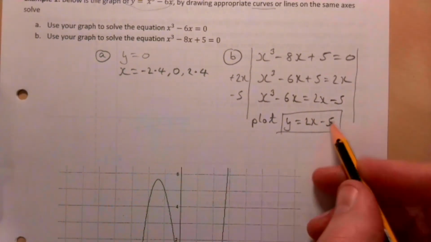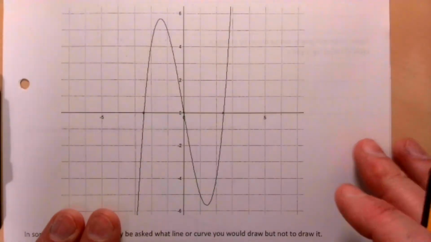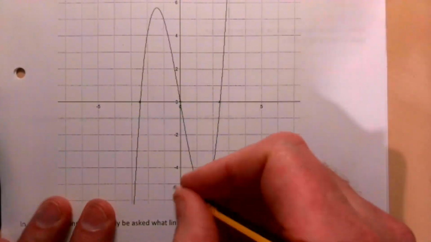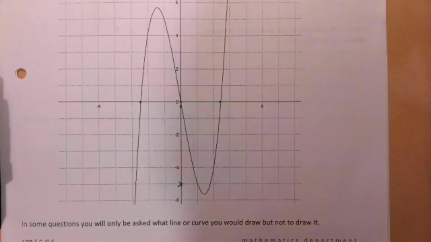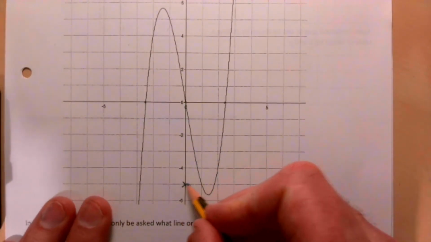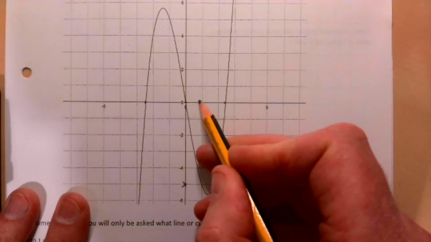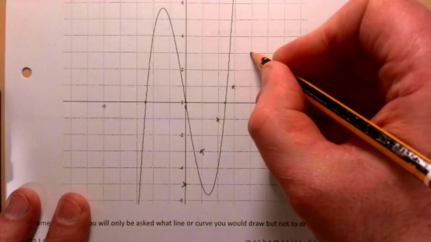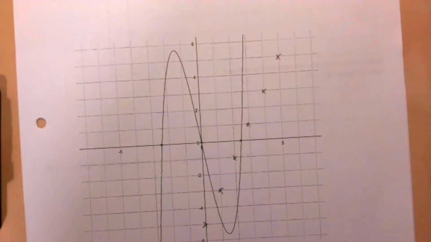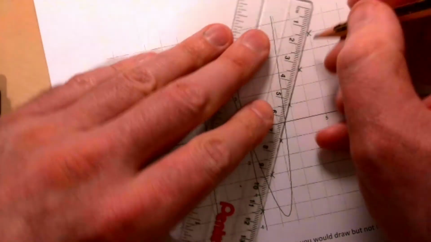This is a straight line graph. It crosses at minus 5 and it has a gradient of 2. So let's see if we can find some points. It crosses the y-axis, as we said, at minus 5. So that's going to be a point there. And every time we go across 1, we go up 2. That's where our gradient is. So across 1, up 2. We're okay with our scale because each square means 1, so that's all right. And that then is going to be our line going that way. So that's the line y equals 2x minus 5.